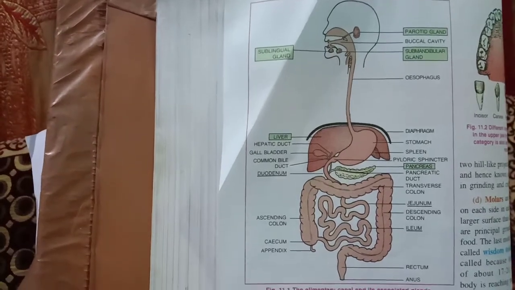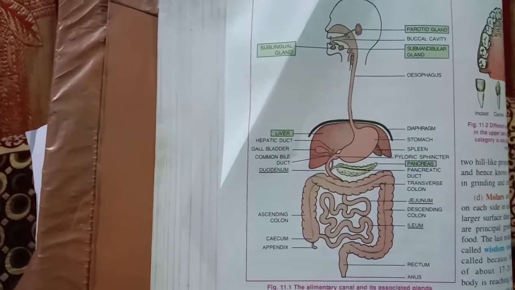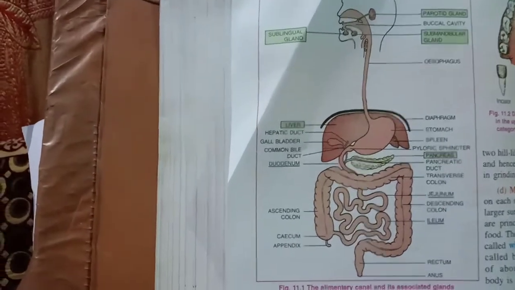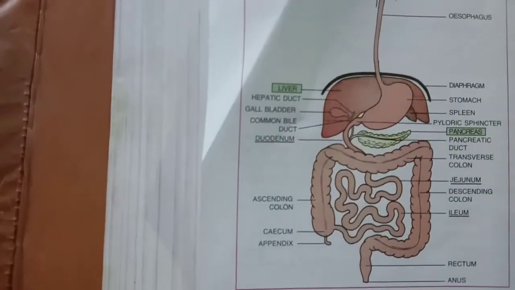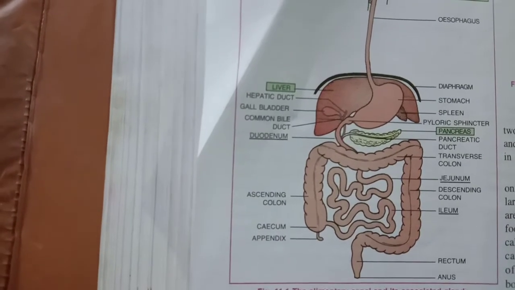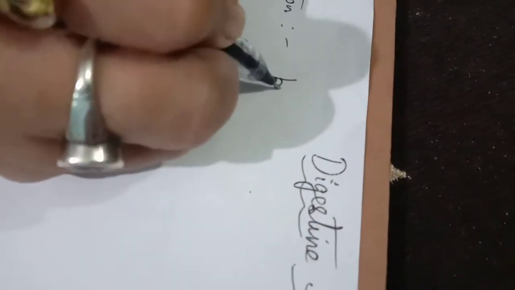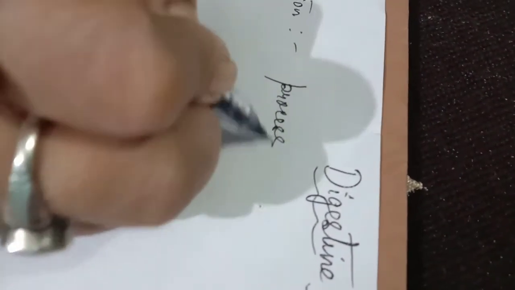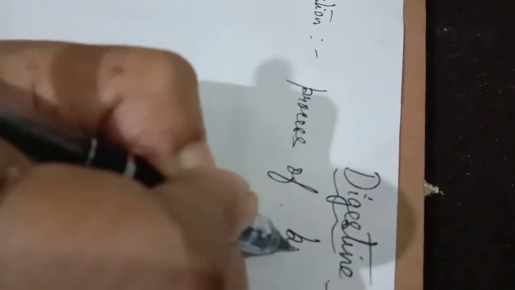Today we shall be discussing the next topic, the digestive system. You are very familiar with this digestive system. So before starting with the digestive system, let us discuss what we mean by digestion. Clear? What is digestion?